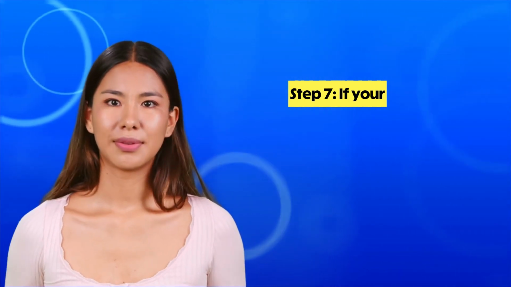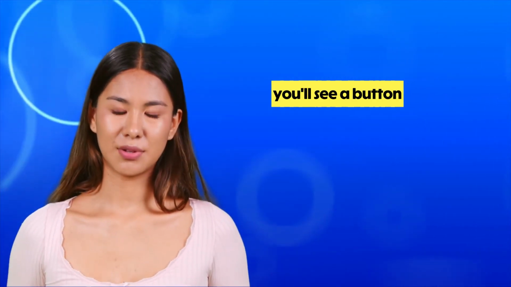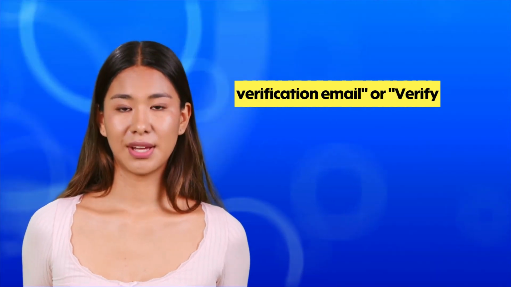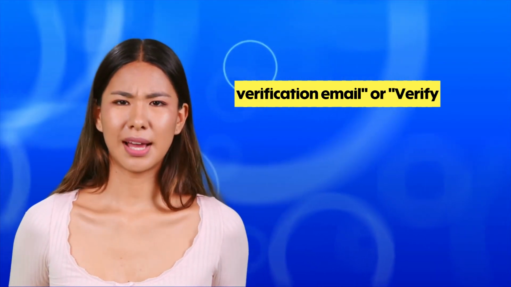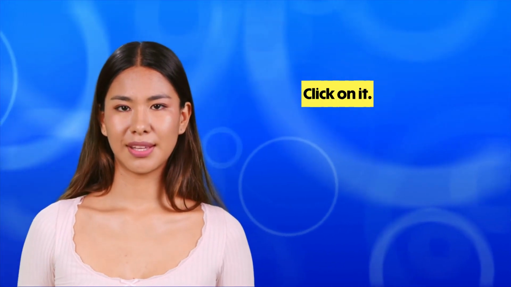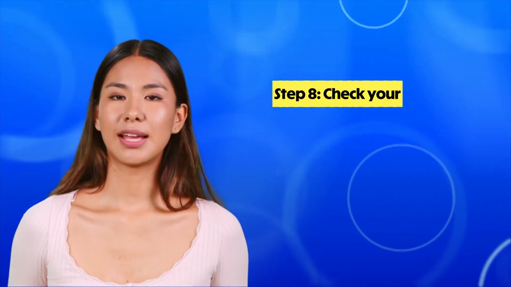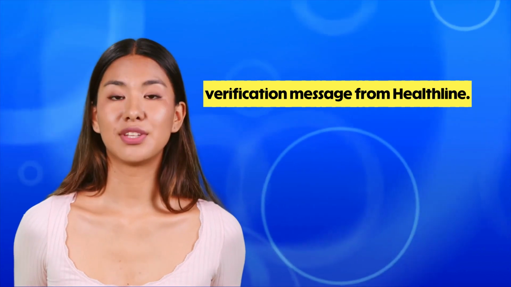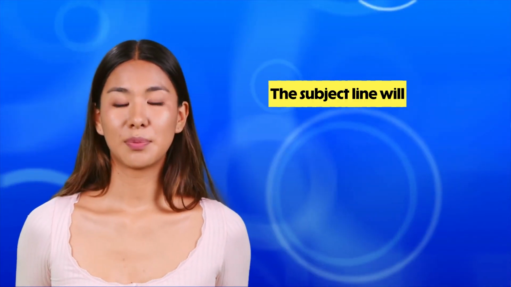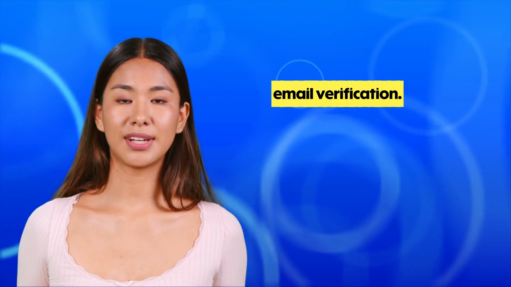Step 7. If your email is not verified, you'll see a button or link labeled Resend Verification Email or Verify Email Address. Click on it. Step 8. Check your email inbox for a verification message from Healthline. The subject line will typically indicate it's for email verification.